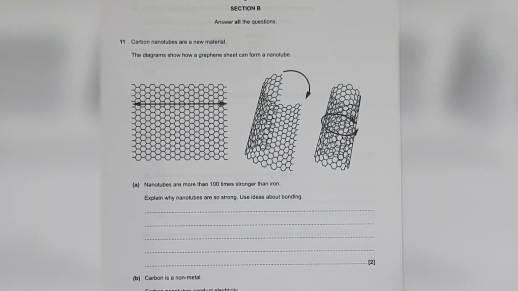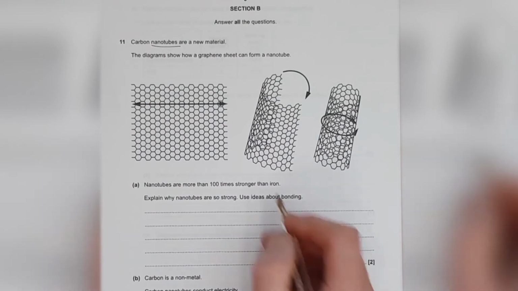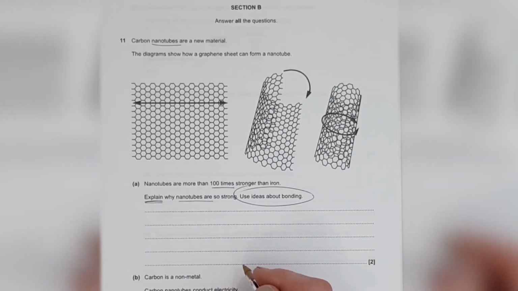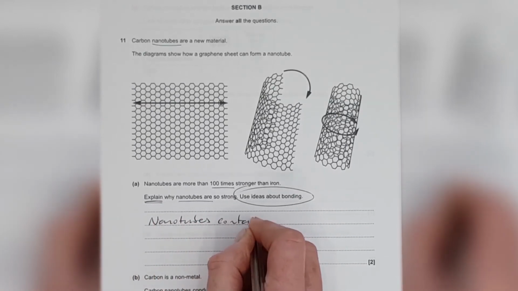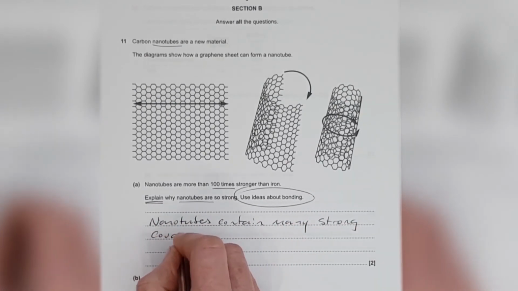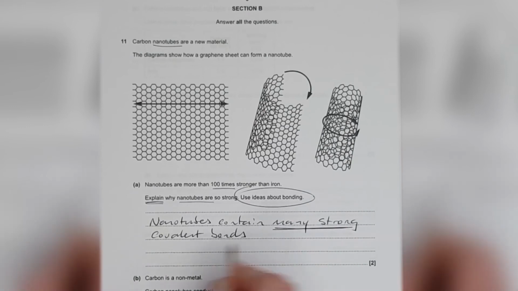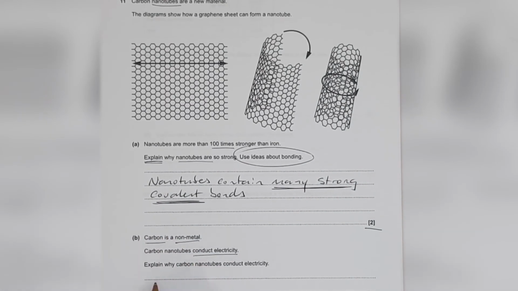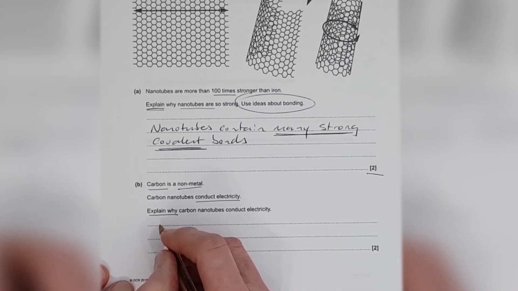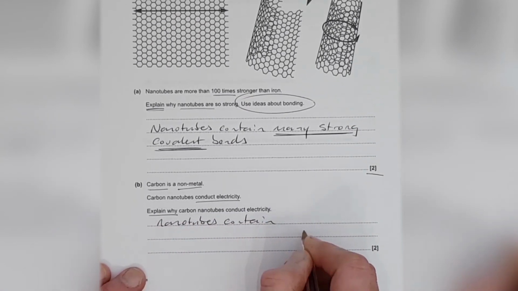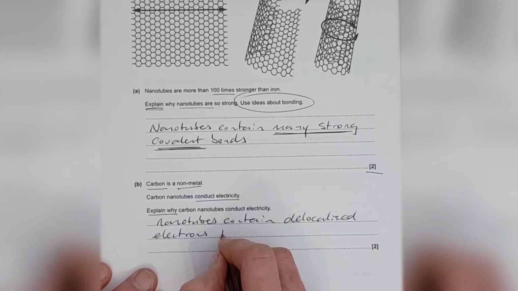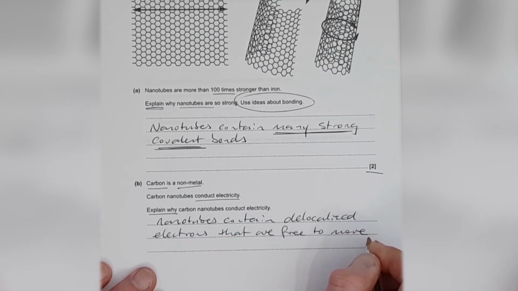Now we come on to the last 3 questions, which also appear in the higher paper. Here, we need to explain why the nanotubes are so strong, using ideas about bonding. There's 2 marks for this one. They have many strong bonds, and they're covalent bonds. And for B, we need to explain again. One is to say the electrons are delocalized, and that they're free to move.